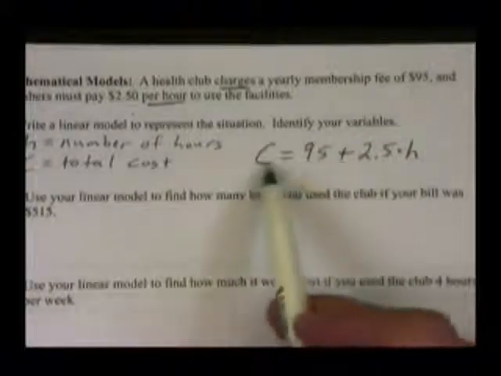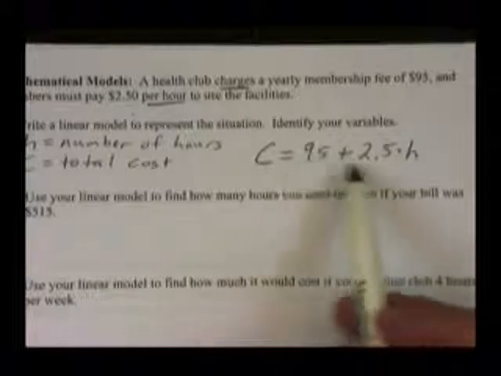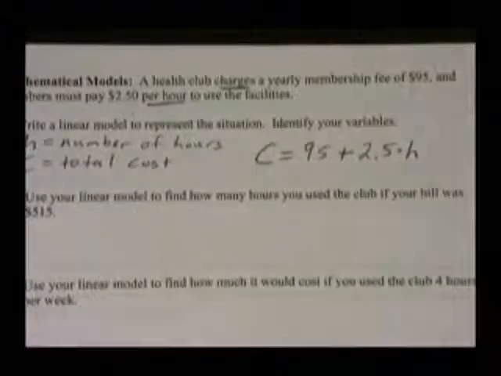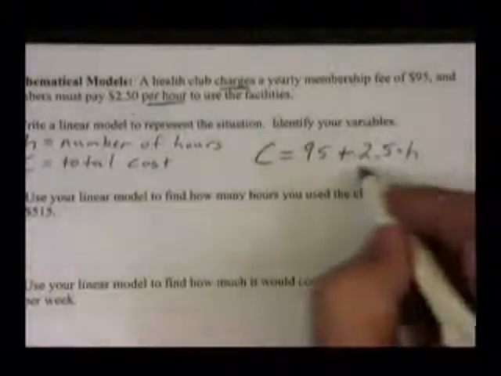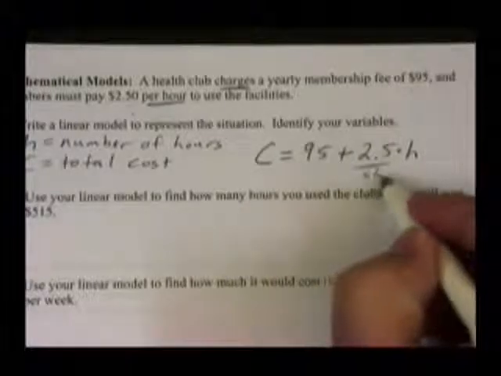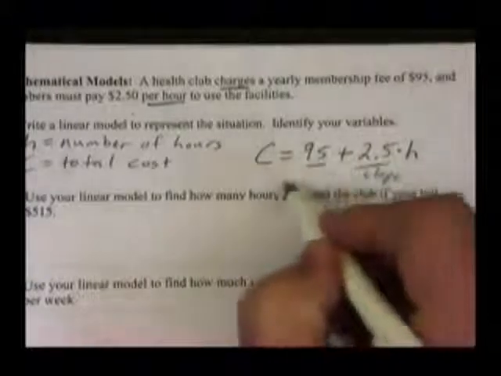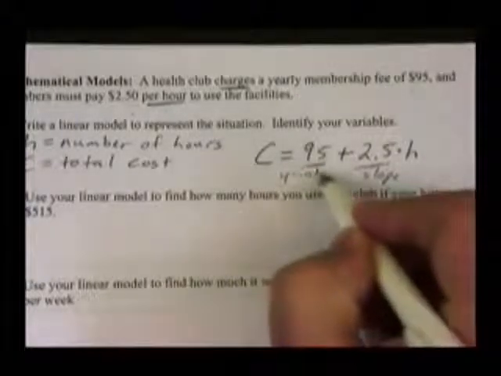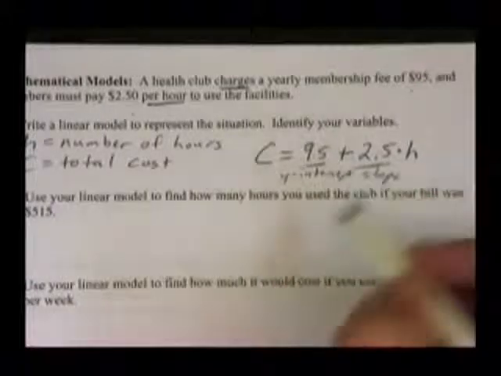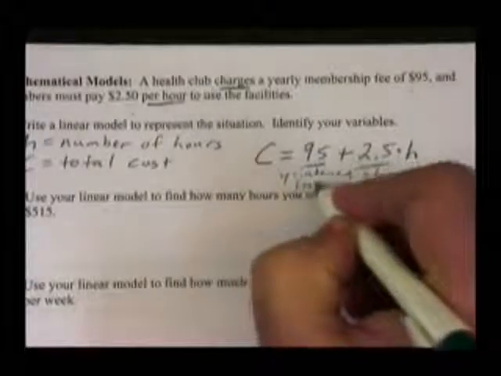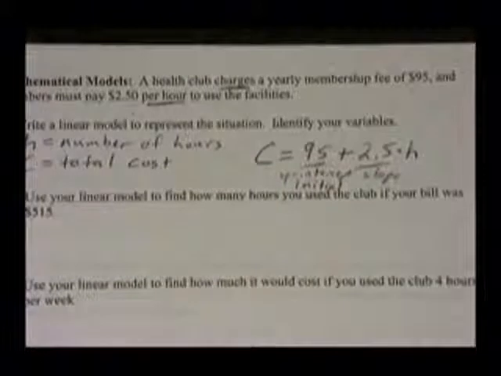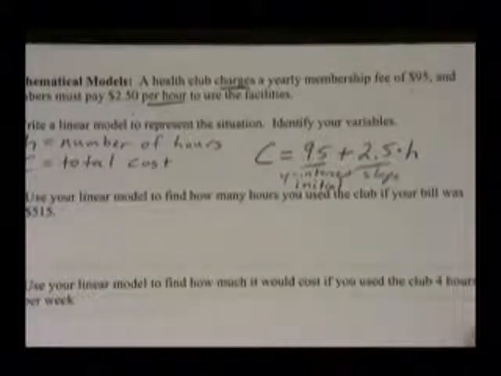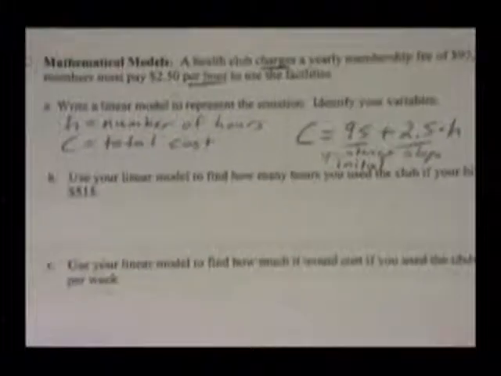Notice this looks like y equals mx plus b. I just have switched where the mx and the b are. So this is your slope, and this is your y-intercept. And often when you're dealing with word problems like this, the y-intercept is called the initial value. Alrighty? The initial value.